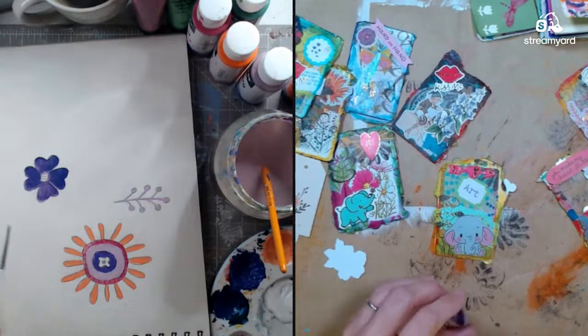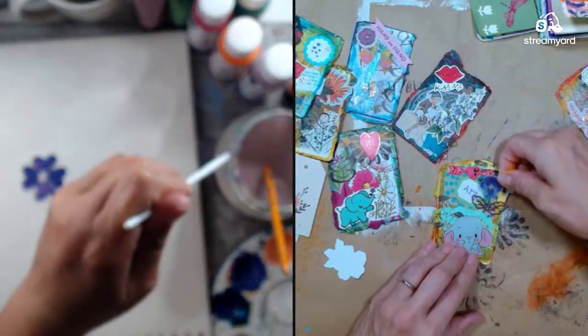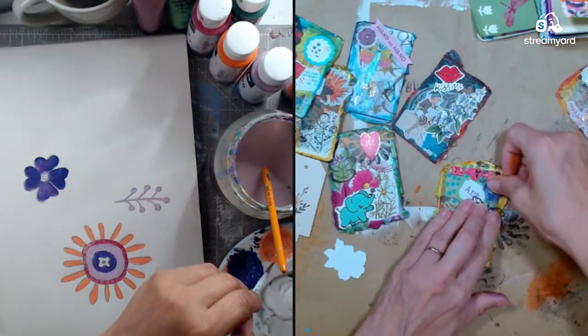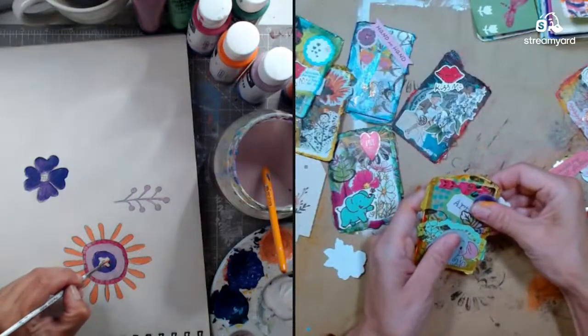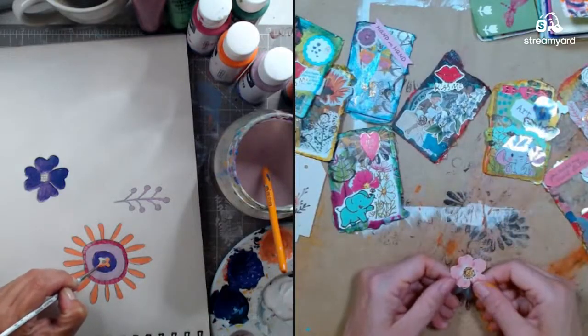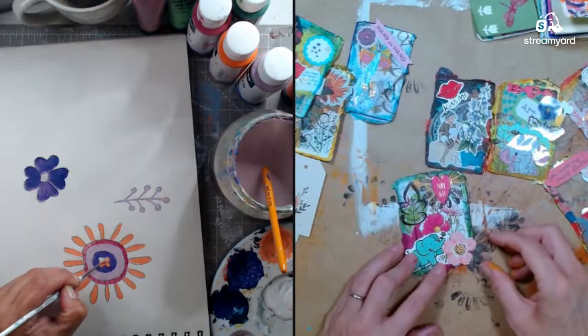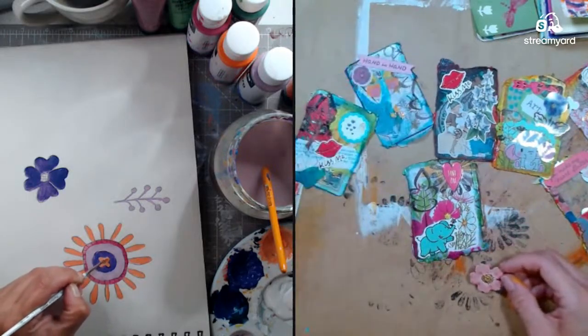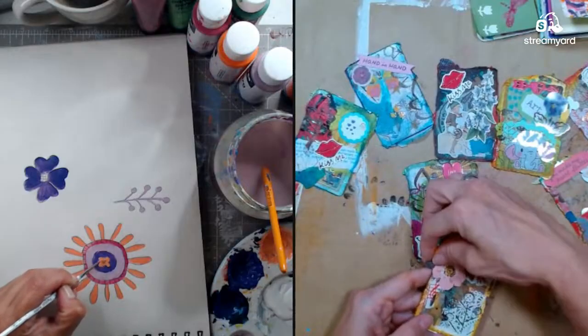Or yeah, they kind of are. Let's see, you can do the middle part here. Adding in more water than necessary, of course I am.